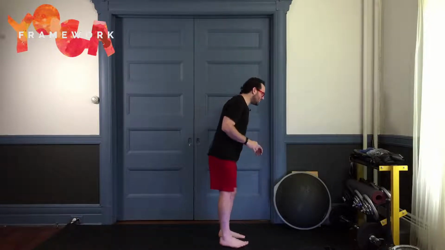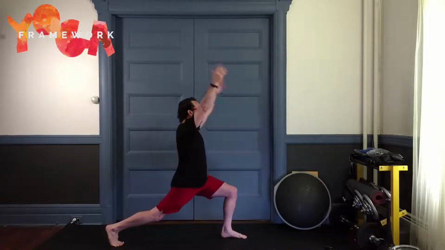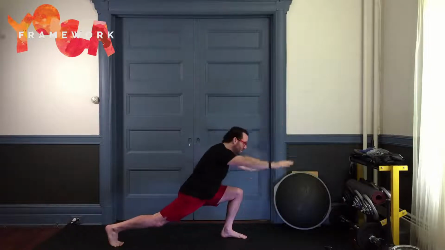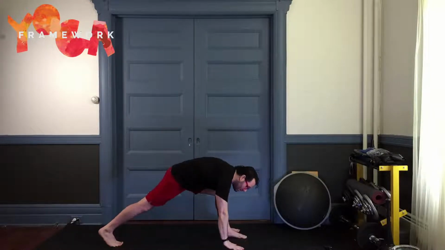So I'm going to start from a standing position. I'm going to do a reverse lunge. Don't worry about it. So I'm just going to step the leg back. Most people start from downward dog, I know. So I have the reverse lunge. I'm going to go high lunge. Once I'm in high lunge, I'm going to take the hands down for pyramid.